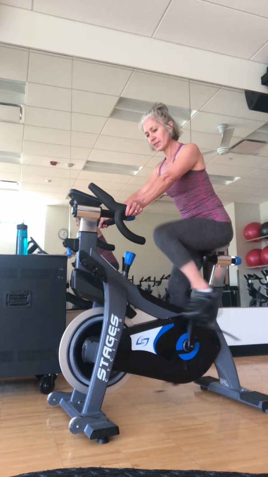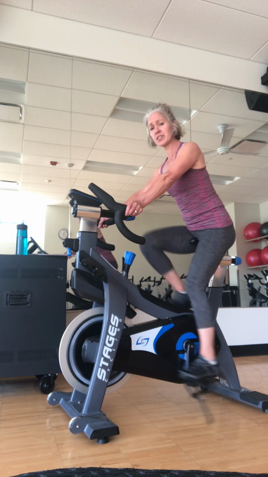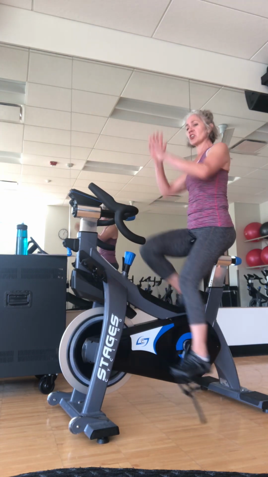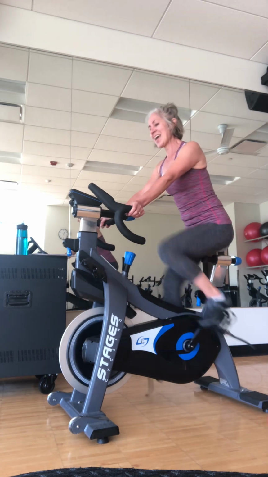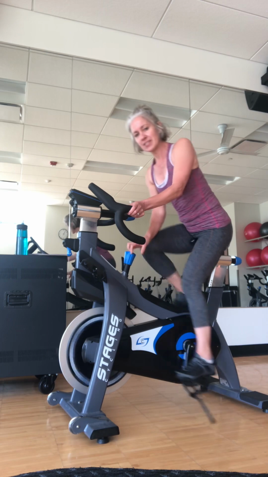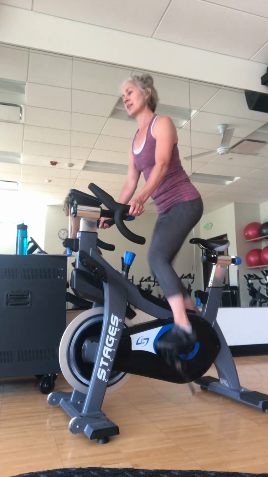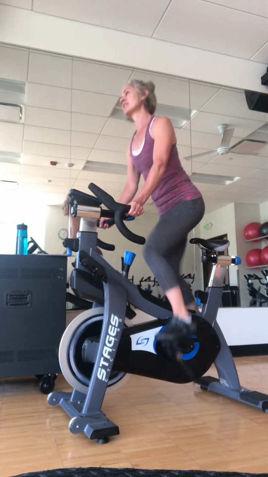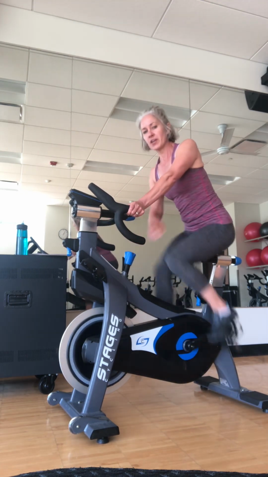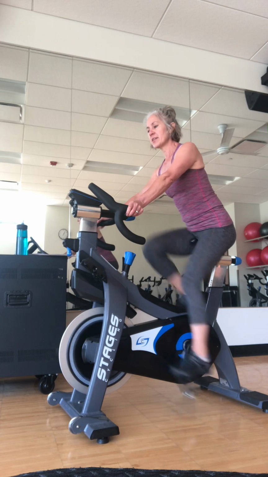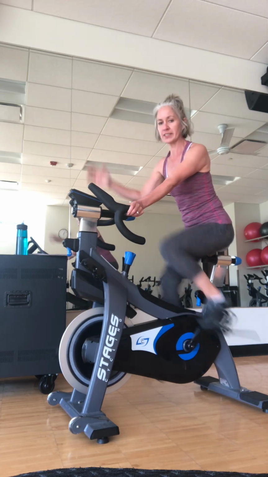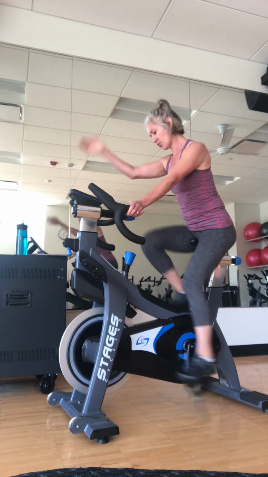The second one is time signature drills, and those are like rolling hills where we're changing both our RPMs and our resistance. We would start with a heavy resistance out of the saddle, climbing a hill, and then as we descend, we take off the resistance and increase our cadence to a light resistance and a set RPM that is called out by the instructor.